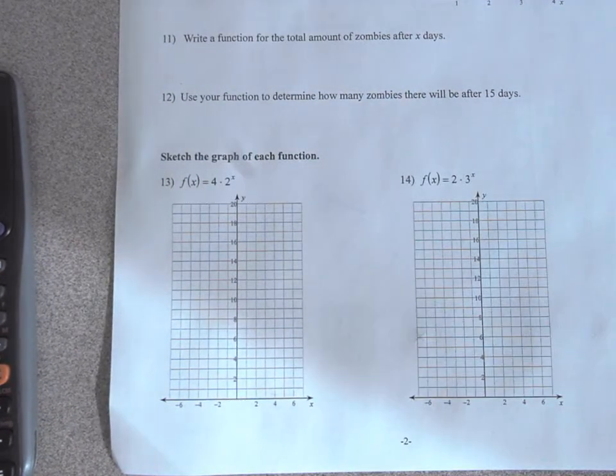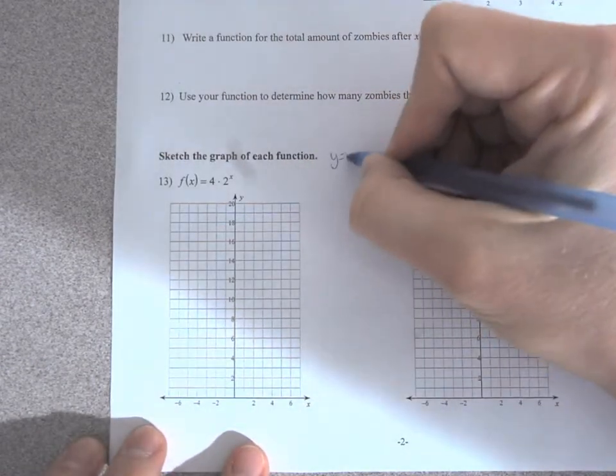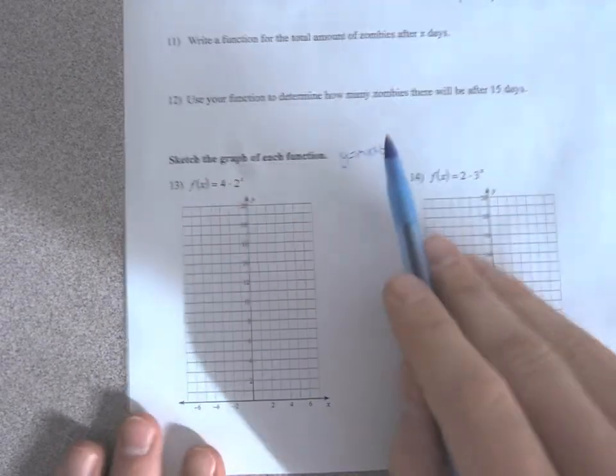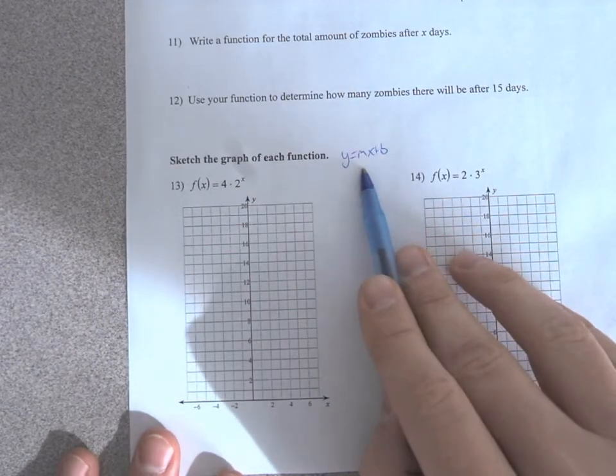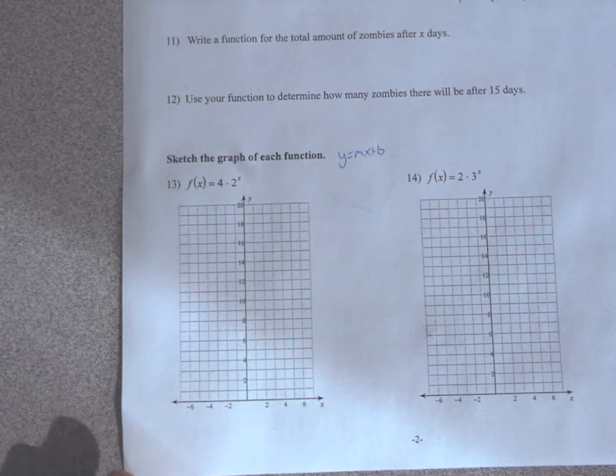Okay. So remember when we were graphing linear functions, we had this template, y equals mx plus b, right? And that told us what the y-intercept was, and it told us what the slope was, and we used those two things to graph. Well, graphing an exponential function is kind of similar, except that it doesn't have a constant rate of change. There's not a straight line. It doesn't have the same slope every time.